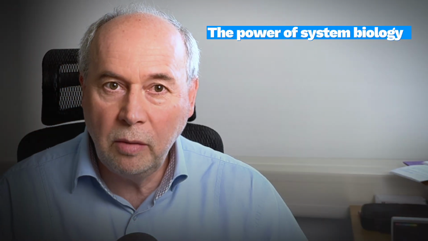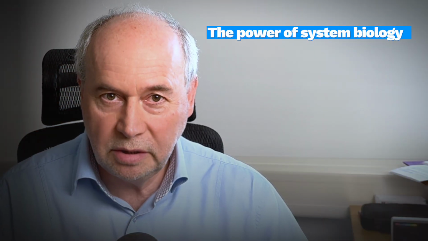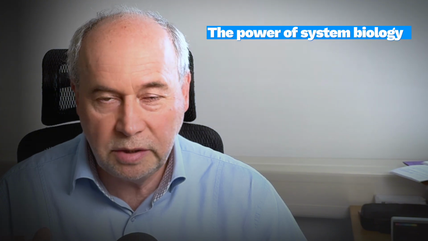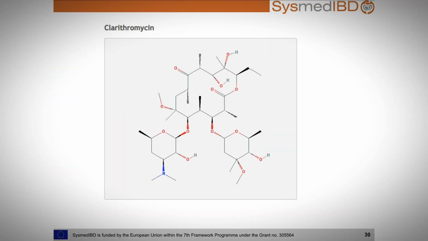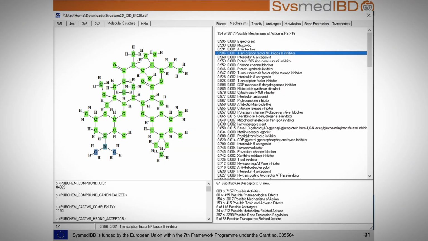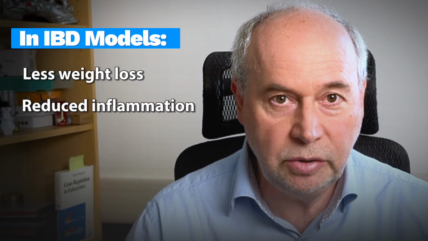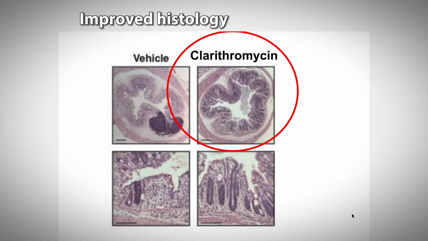And this is the power of causal systems biology. We don't just look at what is obvious, we discover what is hidden but logical. And then we tested it in vitro using TNF reporter assay and in vivo using mouse models of IBD. The results were clear. Clarithromycin. It significantly reduced NF-kappaB activity. In IBD models, less weight loss, reduced inflammation, improved histology.